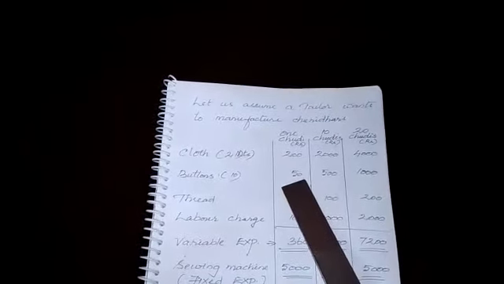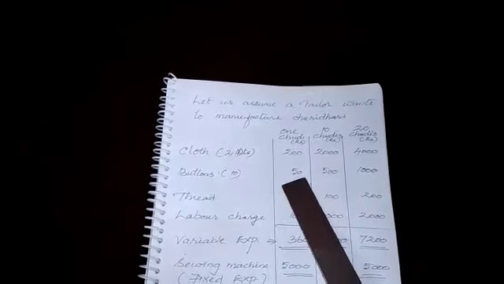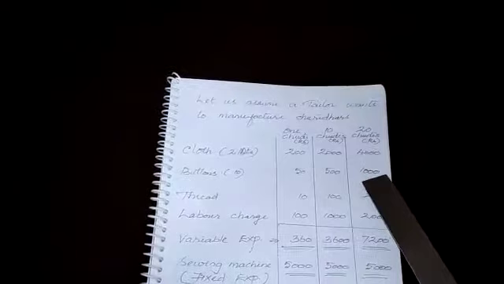Likewise, the next item needed for manufacturing that chudi is buttons. Buttons, elastic items, whatever accessories you can take. The price for 1 chudi is 50 rupees. And for 10 chudis 500 rupees, and for 20 chudis 1000 rupees.